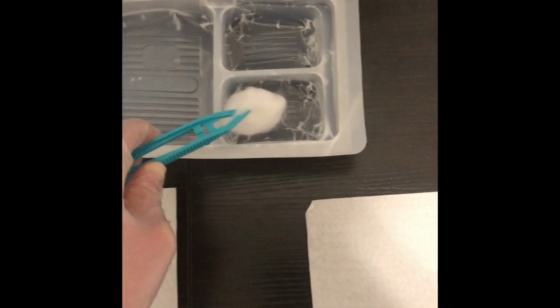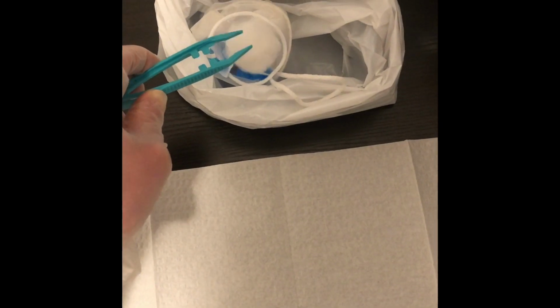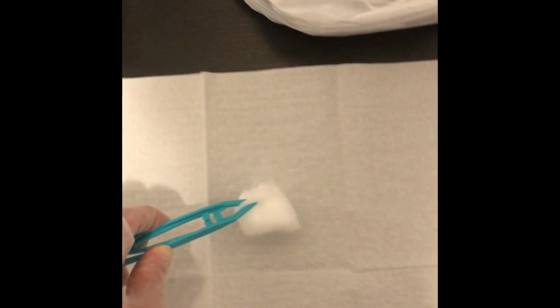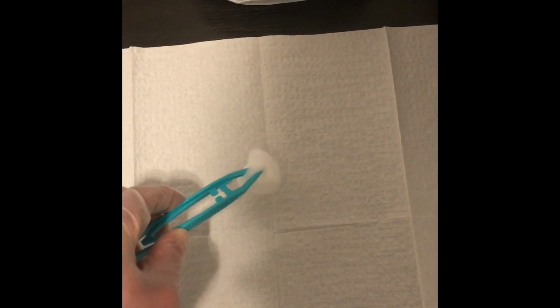Moving on, I need to cleanse the peri-wound with cotton balls with my forceps dipped in saline and cleanse from the outside first and dispose of the cotton ball. After repeating this step, we need to dry our wound with a normal cotton ball and dispose.